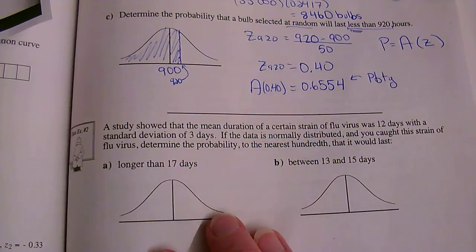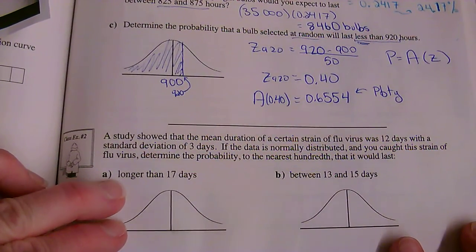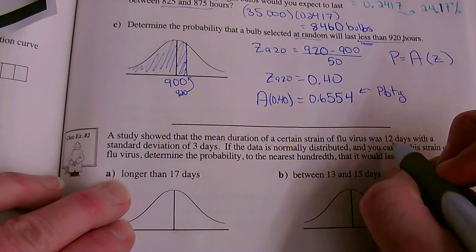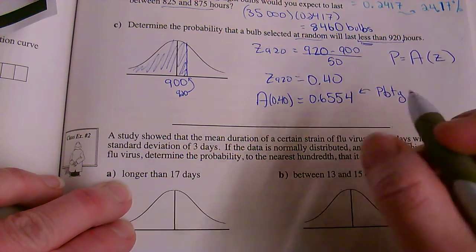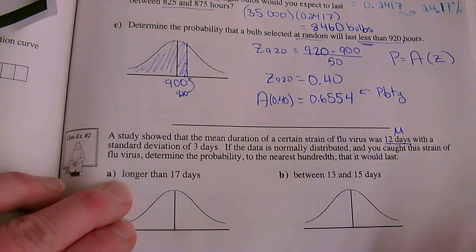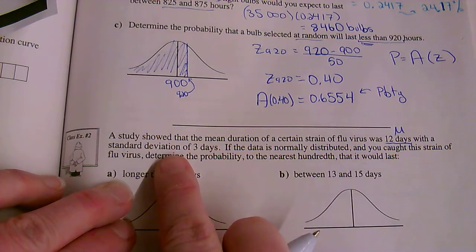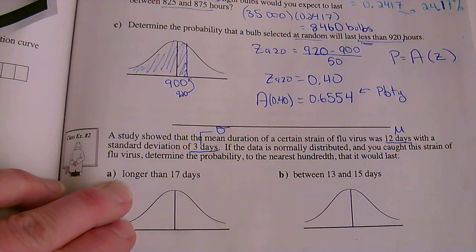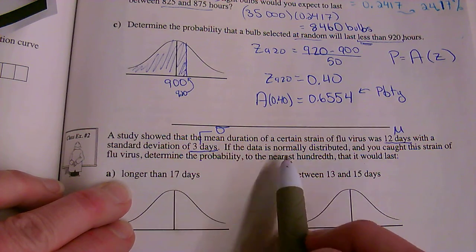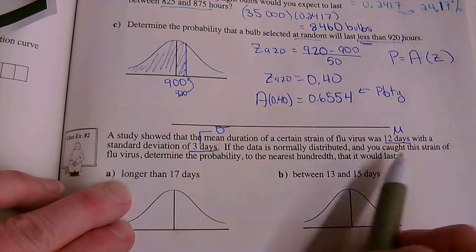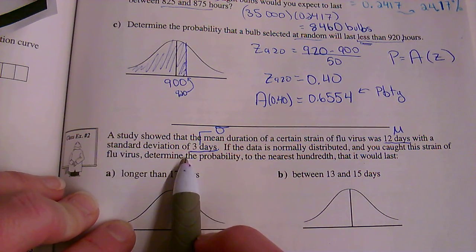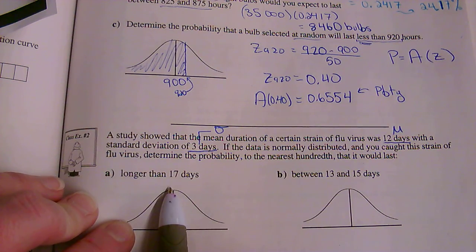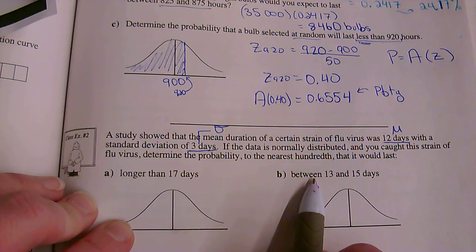Second example, a study showed that the mean duration of a certain strain of flu virus was 12 days. Okay, so the mean duration, that means that's our mu, or an average. And then a standard deviation of 3 days. Okay, that's my sigma. If the data is normally distributed and you caught this strain of flu virus, determine the probability to the nearest hundredth that it would last longer than 17 days or between 13 and 15 days.